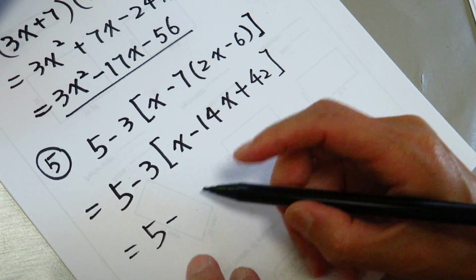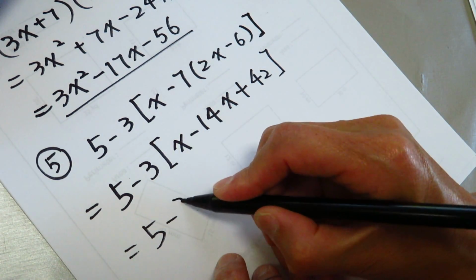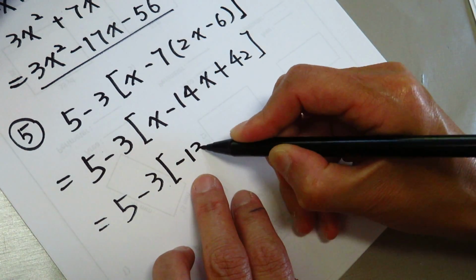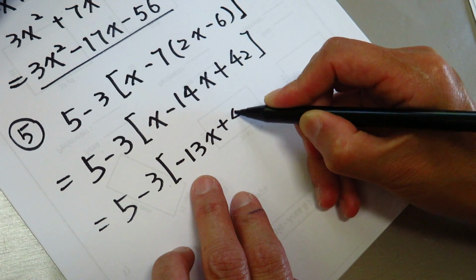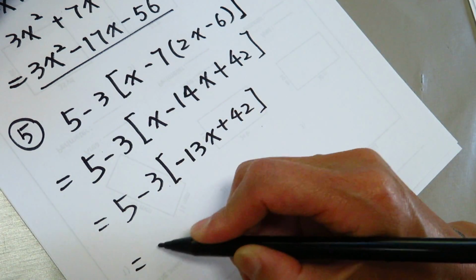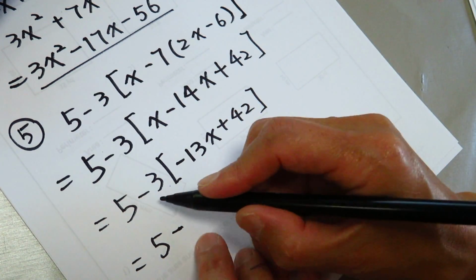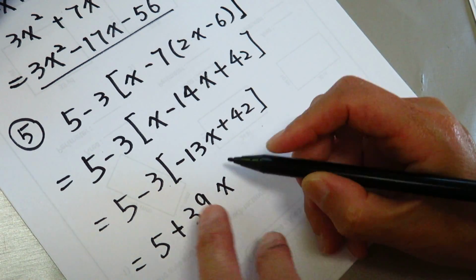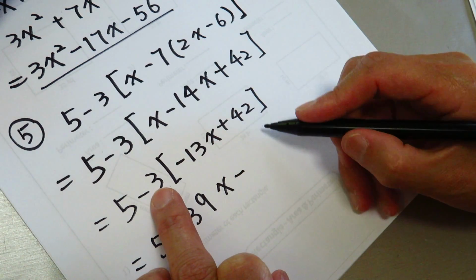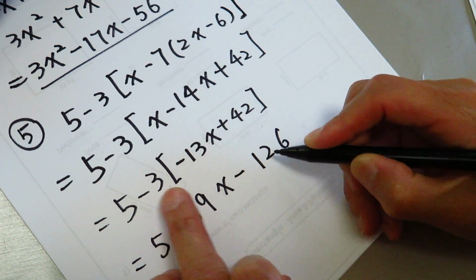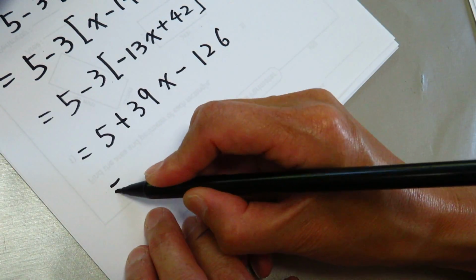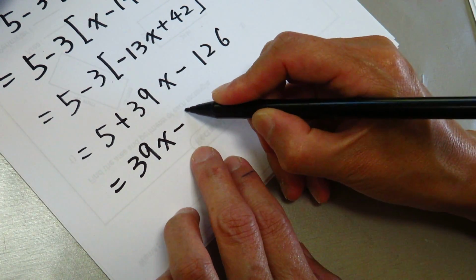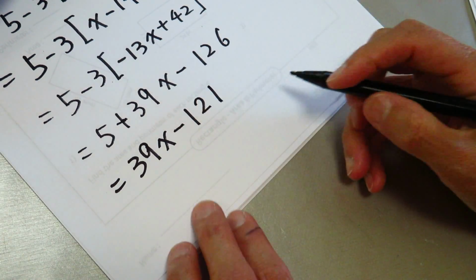equals 5 minus, and this one we will do step by step, okay, not in a rush. Negative 13x plus 42 equals 5 minus, makes plus 39x and minus 23, 126. Okay, the final answer is 39x minus 121.